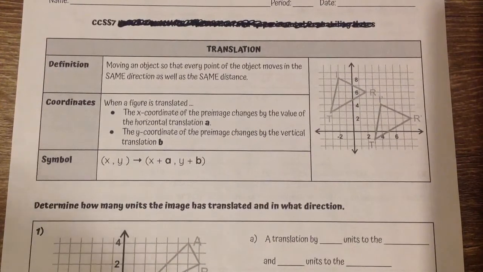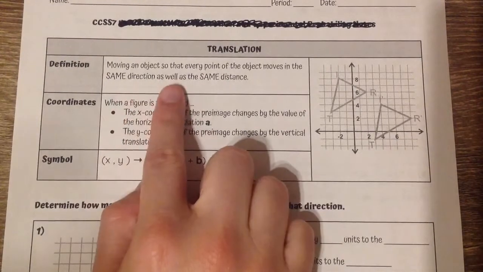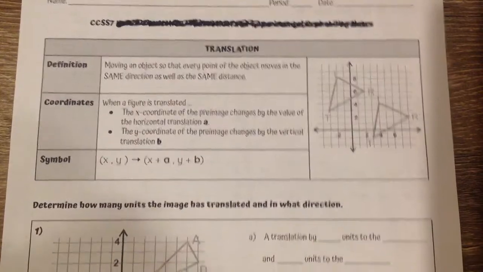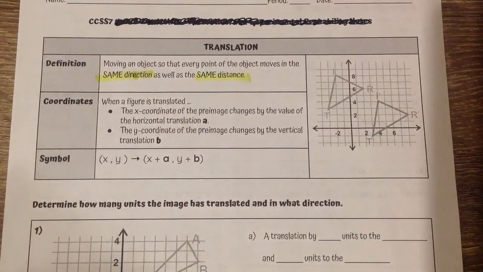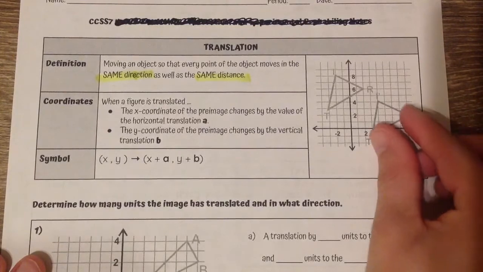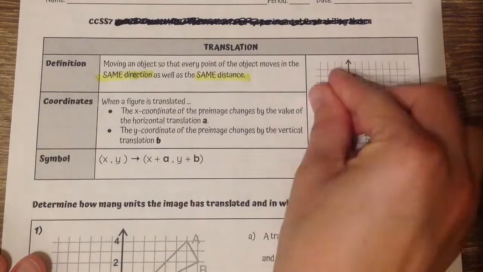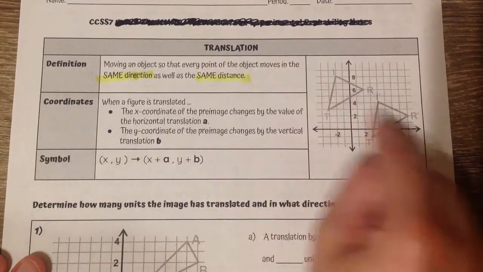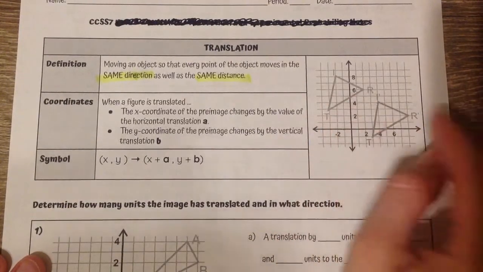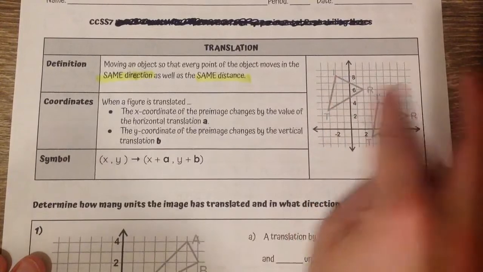For the first transformations lesson, we are going to be looking at translations. A translation is when you're moving an object so that every point of the object moves in the same direction and the same distance. So basically, you're just taking an image and moving it around the plane. The size isn't changing. These are congruent shapes. They're given the same orientation, they're just moved around.